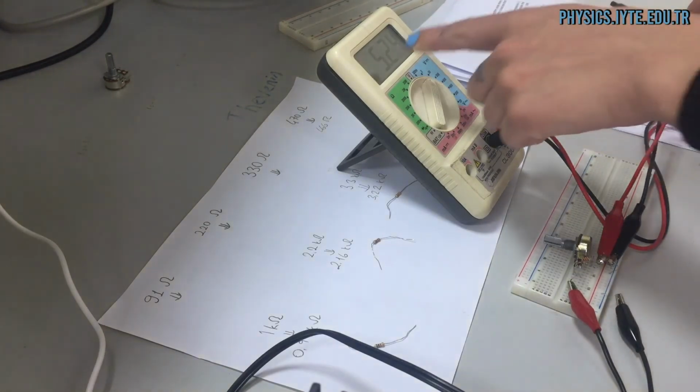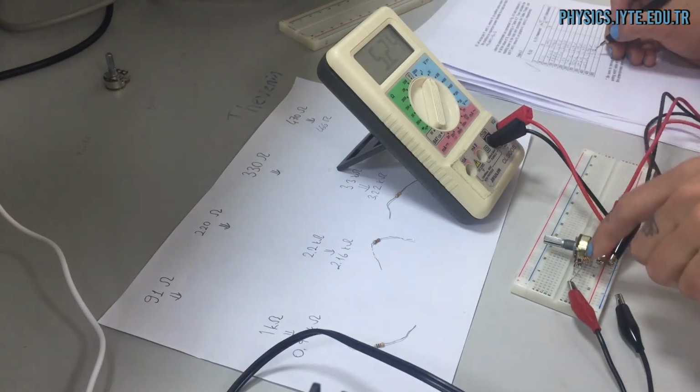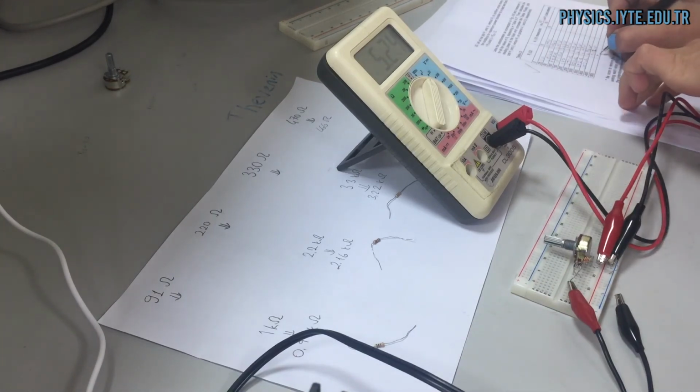And the corresponding voltage value across the potentiometer will be noted as 5.24 volts.